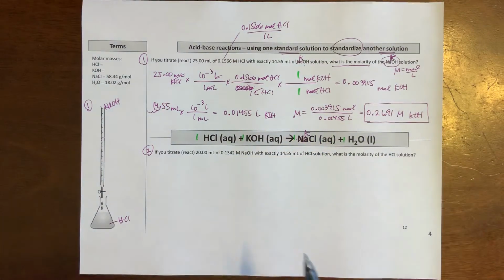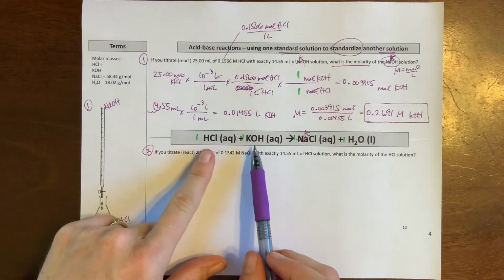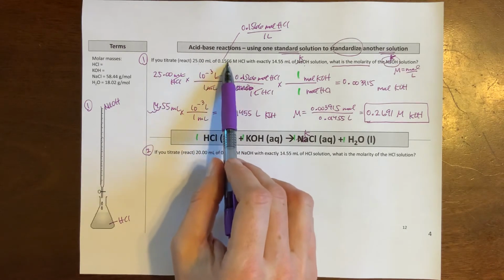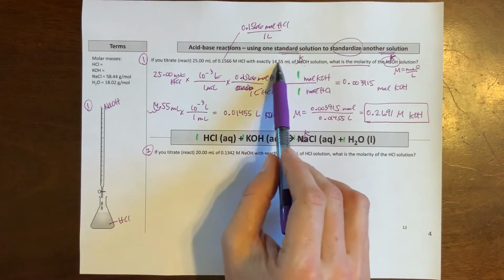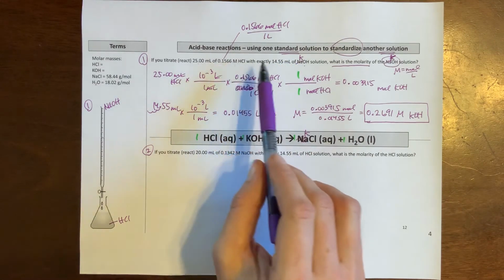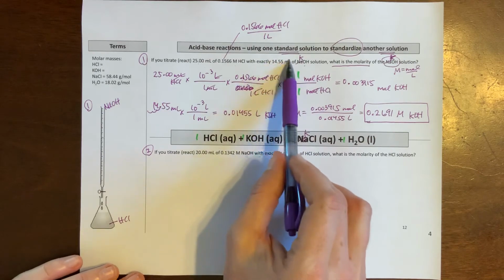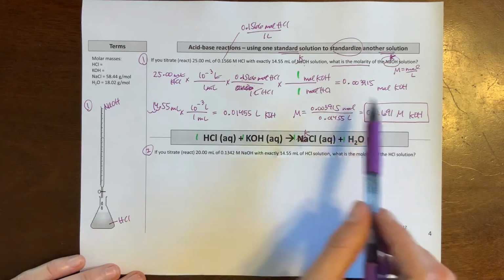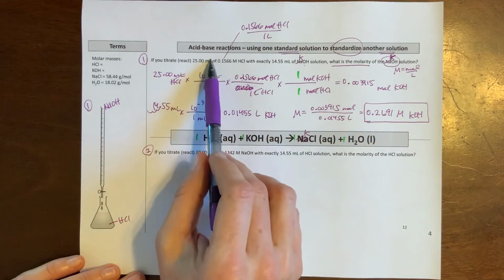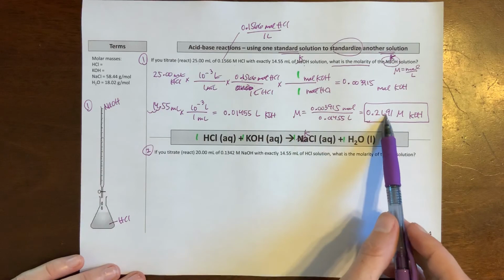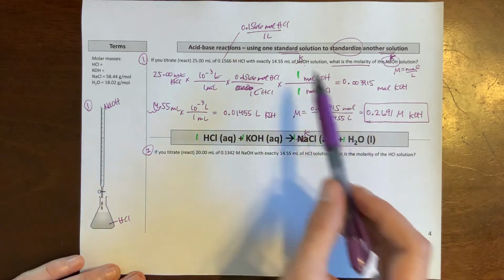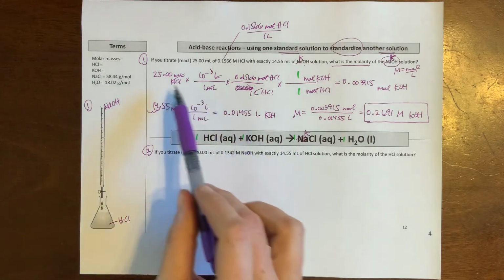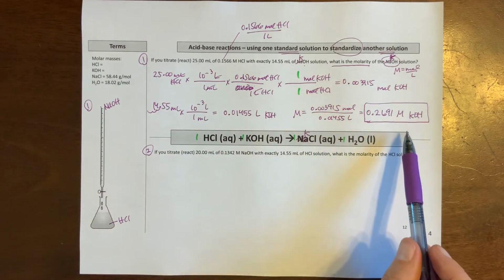Stop and think about this a little bit. It's especially easy when I have a 1-to-1 ratio. So I had 25 mils of 0.15-ish molarity, and then it took less of the KOH to equal the moles of that. So if it took less of the KOH, it must be more concentrated. So less of the more concentrated to equal the amount of protons over here. And sure enough, this concentration of the KOH is higher than the concentration of the hydrochloric acid was. So that's one example of solving for molarity here.